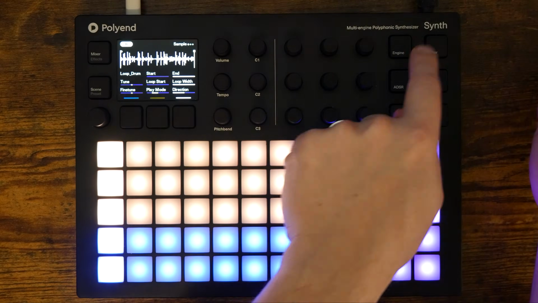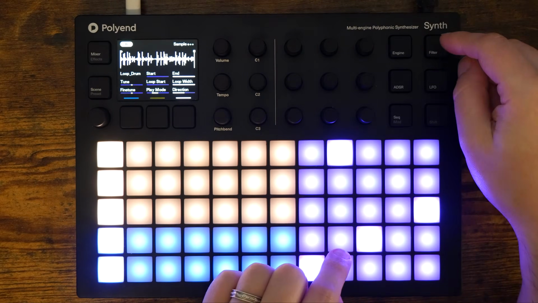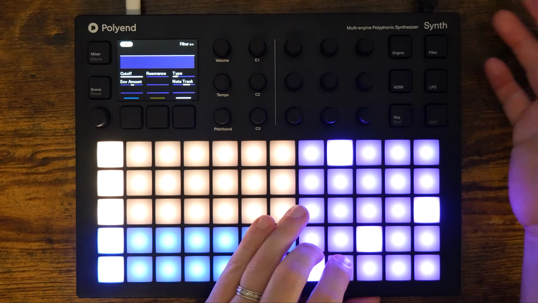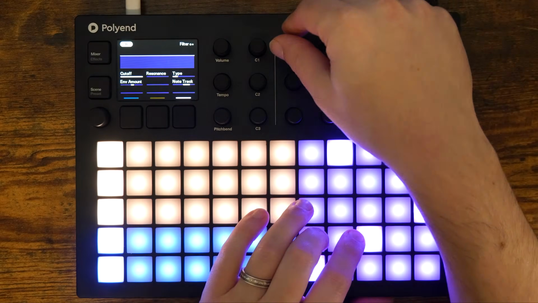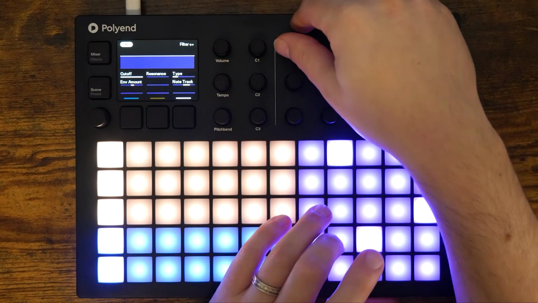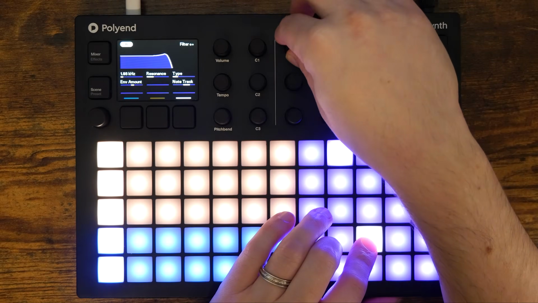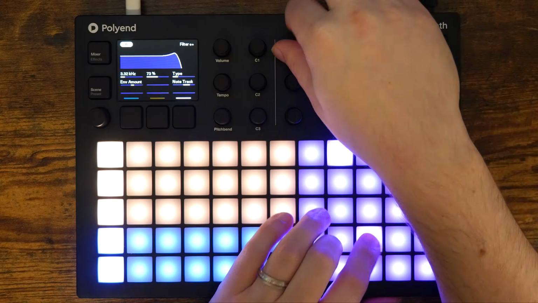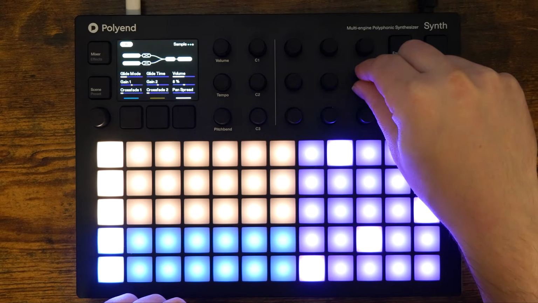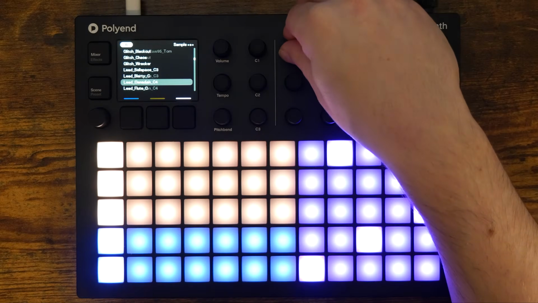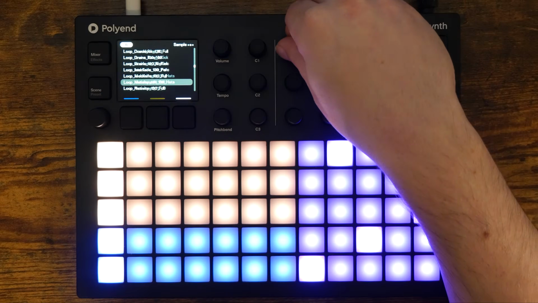There we go. All the other sections here of the sound design section, I forgot what this is called, like the filter and the ADSR envelope, they all work as expected. So we can go ahead and mess with the filter cutoff. But let's go ahead and bring in our second sample. We're gonna go to the sample page for sample 2, and let's load in another loop, shall we?